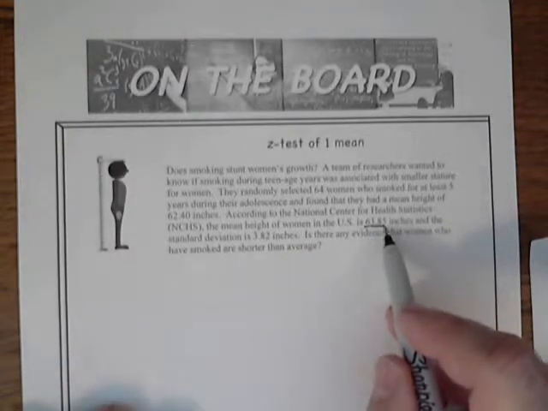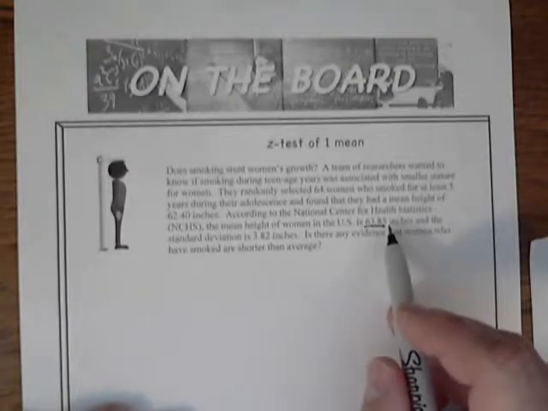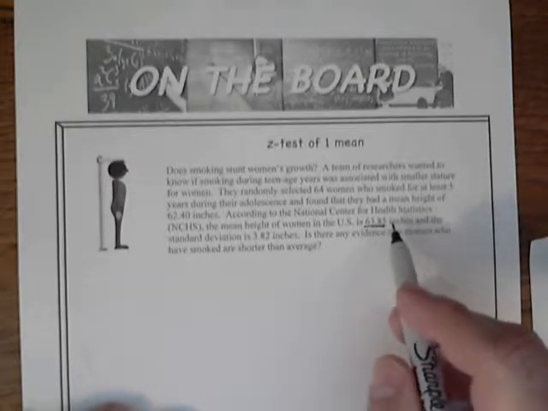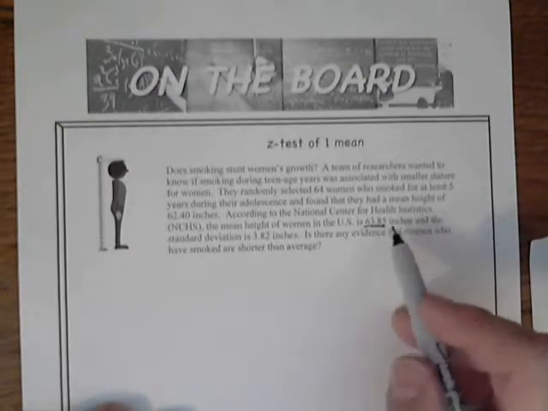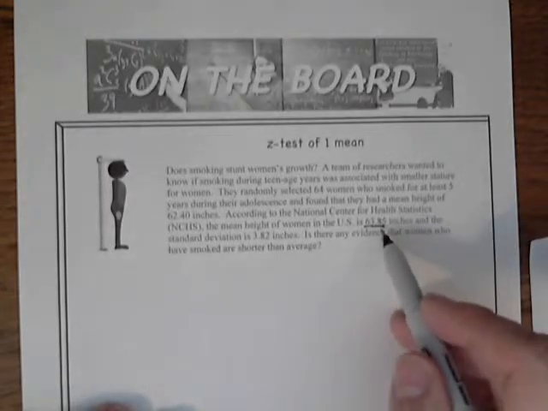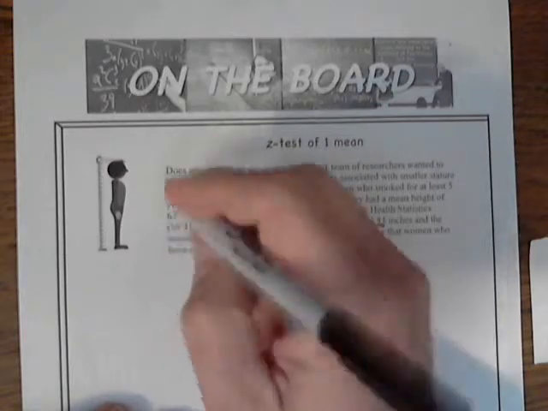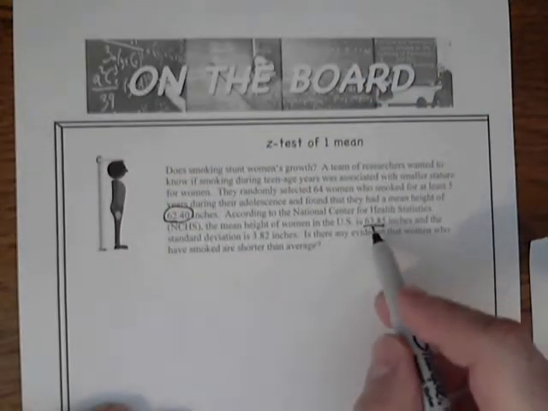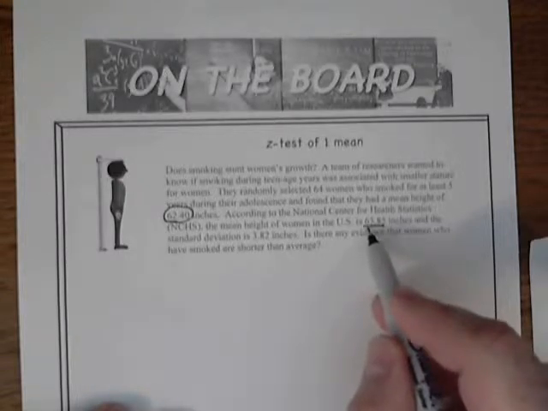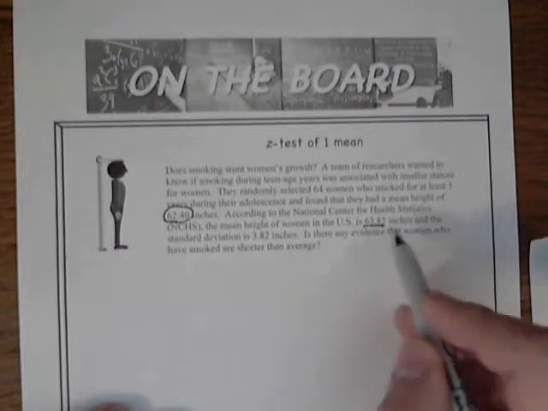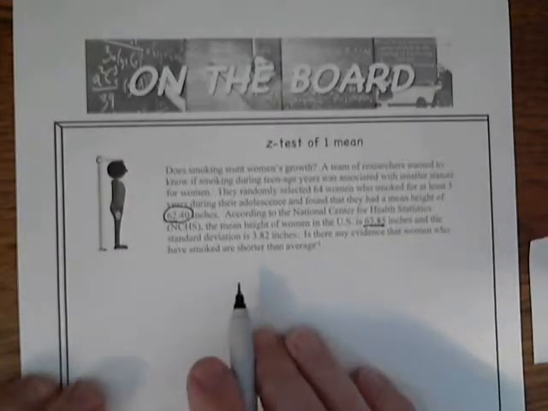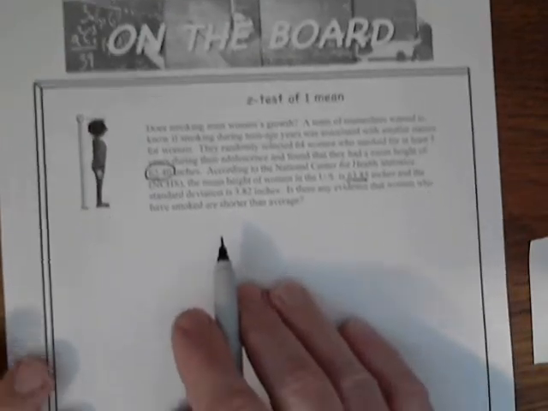We might expect a little sample variability. It might be 62 sometimes, 64 other times, 65, 63. The question is, is 62.4 so out of the ordinary as to be truly different from the distribution that gives us that mean? That's the nature of a hypothesis test.